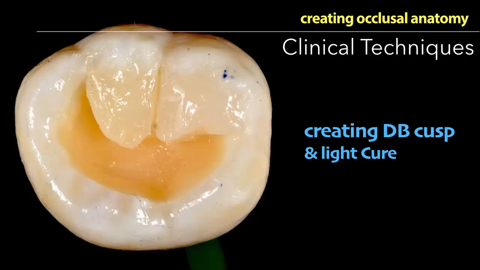Then the next cusp is the distobuccal cusp. It has a proper triangular shape, so you cannot adapt it in a rectangular way. Keep the limits of the cusp in mind. You cannot extend the composite onto the neighboring cusps, so you have to maintain the margins, and that is only possible with proper training. Don't over-contour it. Align it along the walls, never above the walls. You can see the margins are very clear here, with no overhanging composite.